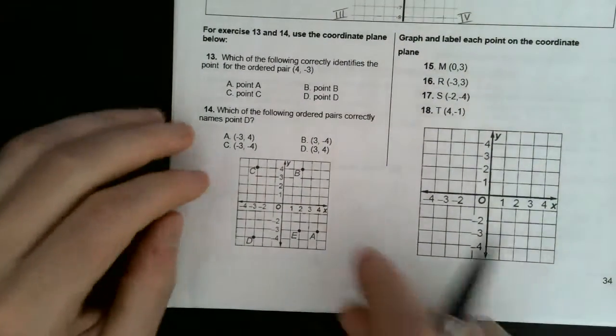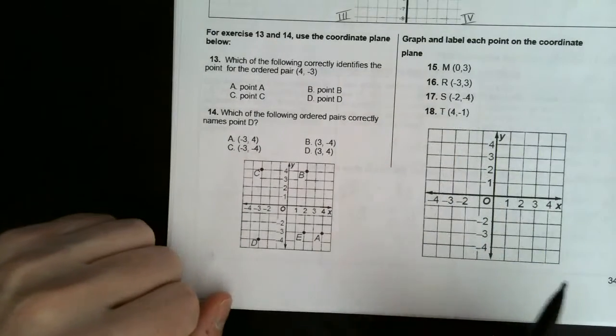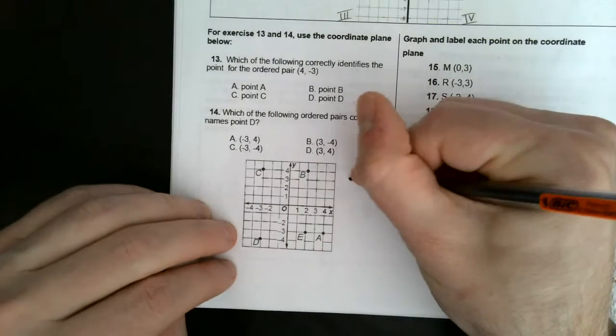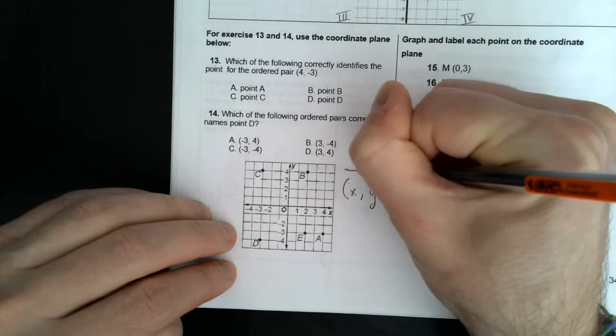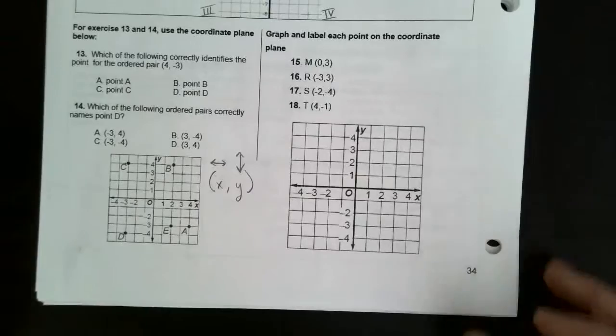All right, number 13 and 14, you're going to use this coordinate plane to help you find the correct points. Remember to find a location of an ordered pair. Let's drop this down here. It's always X and Y. You're going to go side to side first, then up and down. To find a point, side to side, then up and down. That is where the point is found, of course.